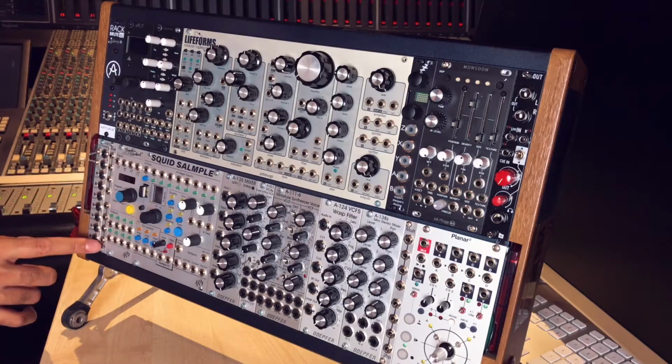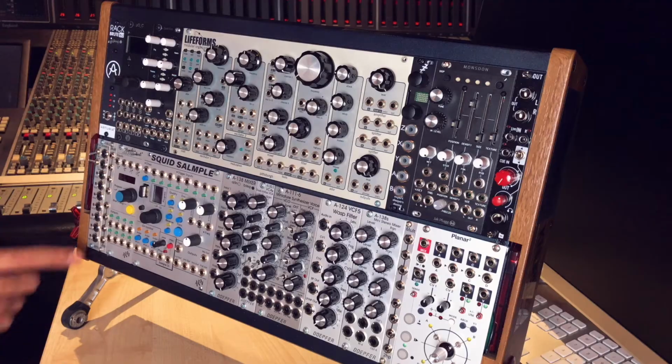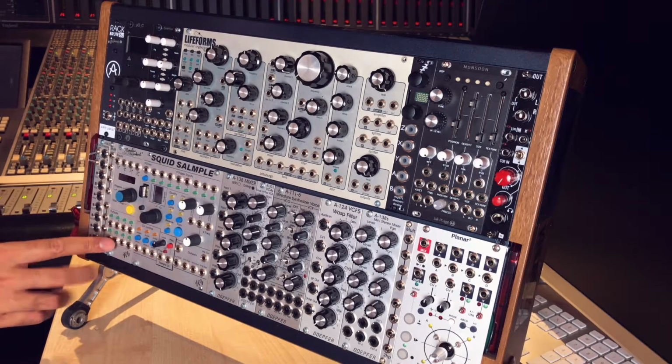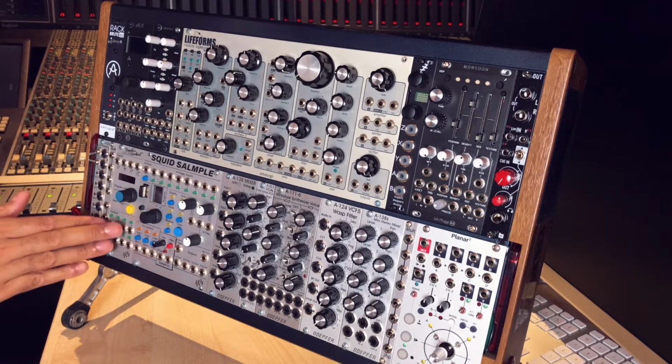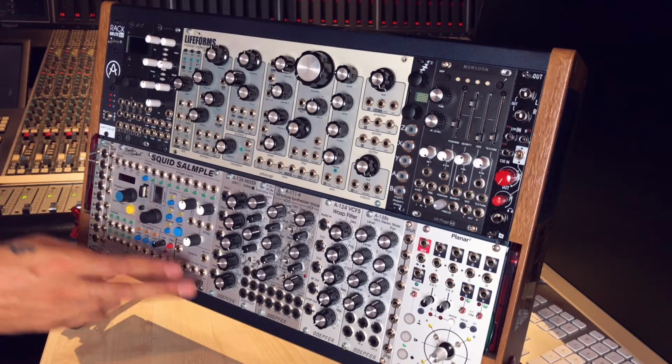I then have a mult. What this is basically, you plug one thing into it and it sends that information out 3 different ways. So you can plug one thing in and get 3 of them out. We then have another clock style generator here, which can be sending clocks out at different times, LFOs, waves, triggers, very important. I then have a sampler.